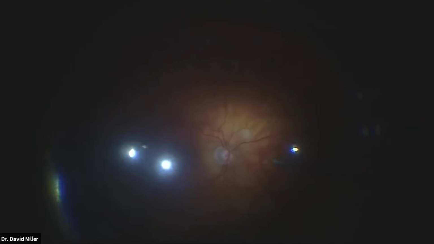I think we're in pretty good shape. So that's about all it's going to take. And we'll drain the fluid. You see the fluid reaccumulated again back here while we were doing that. So we're going to take that fluid out again. And then we're going to put a gas bubble in.